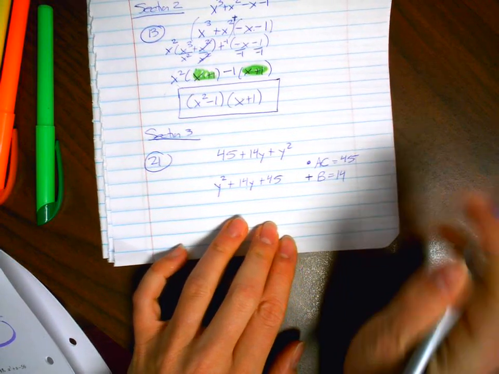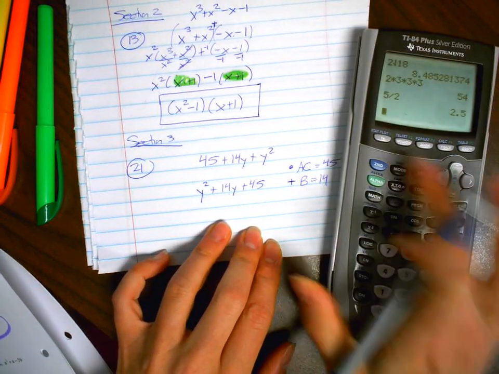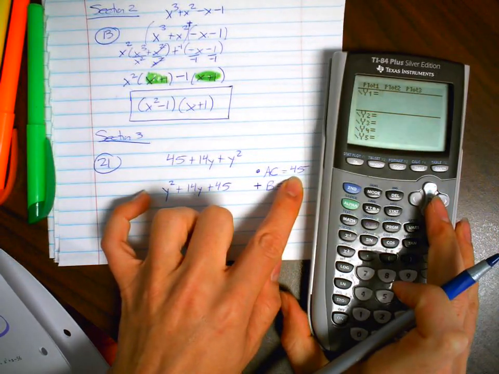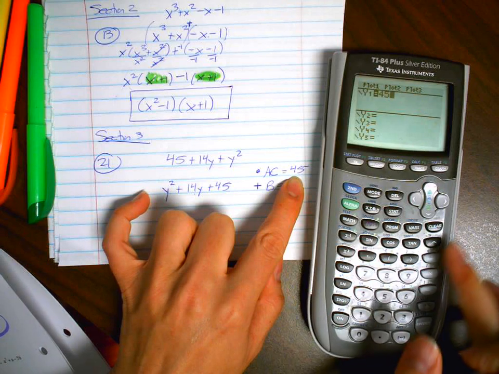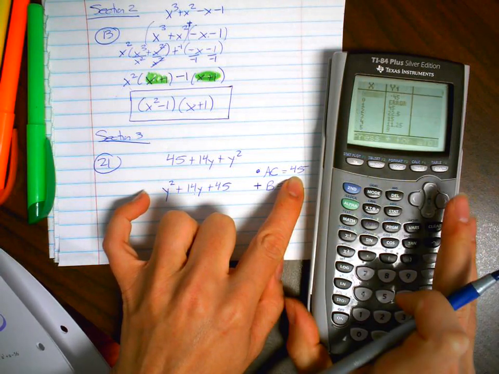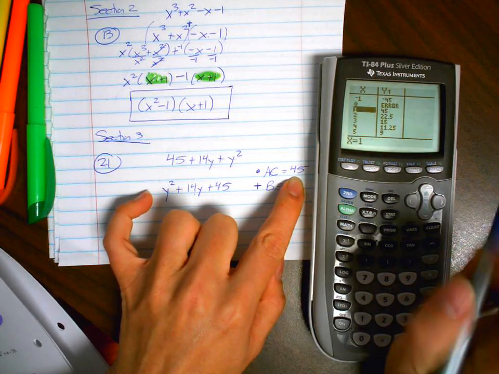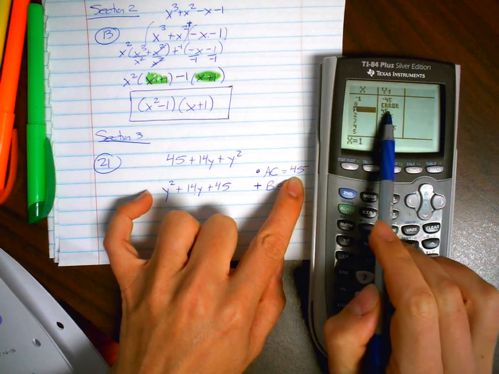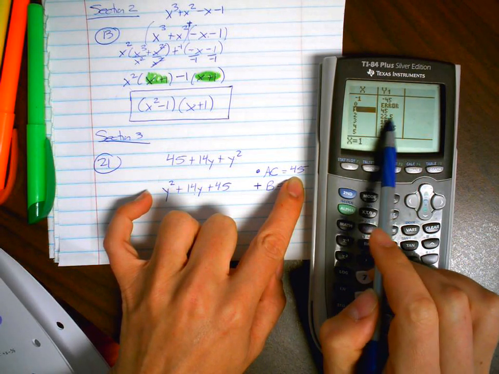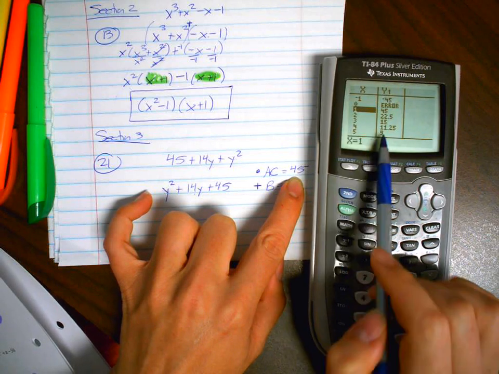If you have a hard time doing factors, you get in your calculator, go to y equals, put your number that you're looking for factors of, which in this case is 45, divided by x. Then go to your table, and your factors are going to be all of your ones that are not decimals. So for example, 1 and 45, those are factors. 2 and 22.5 are not, because that one has a decimal. 3 and 15 are factors. 5 and 9 are factors.